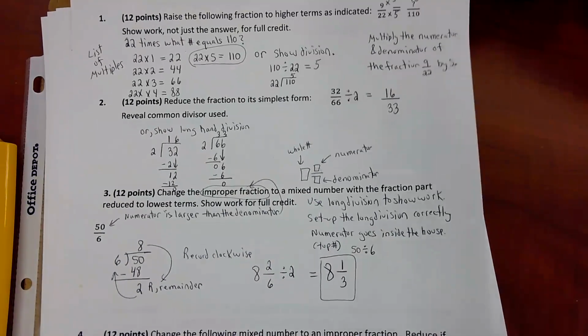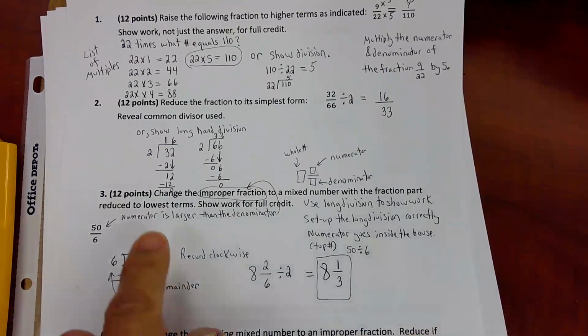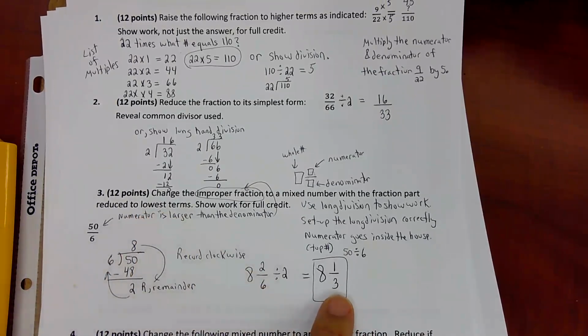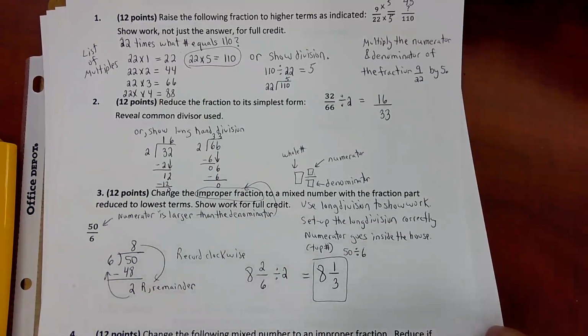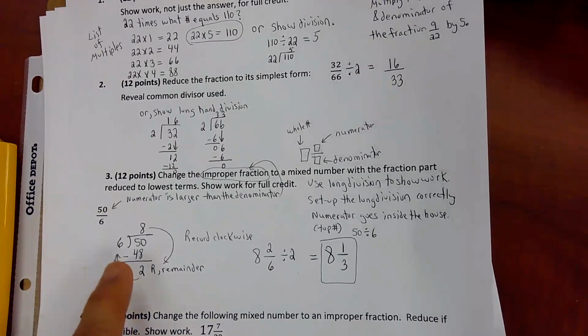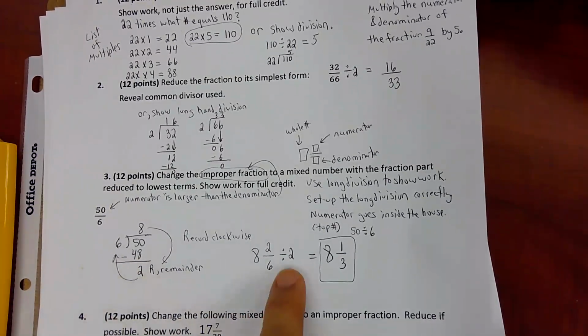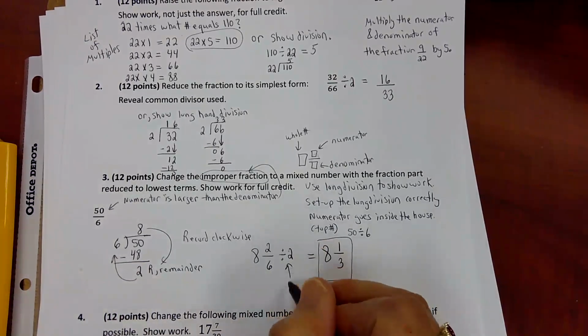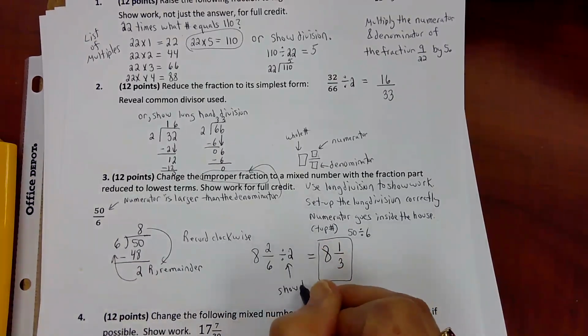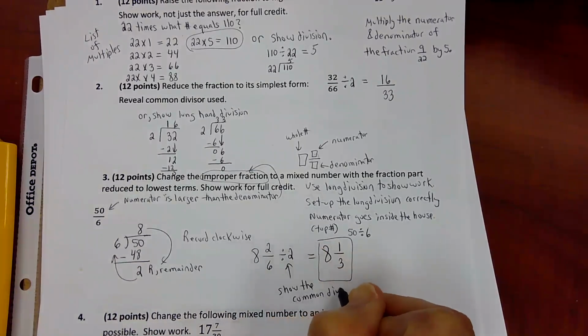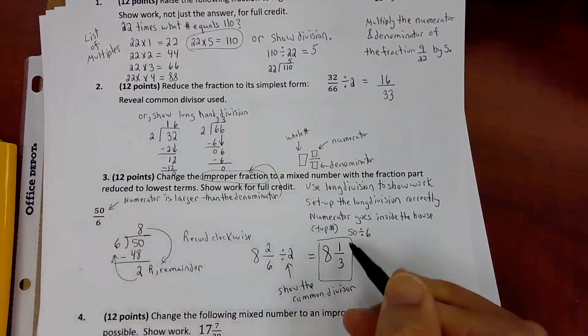All right, and so that's lowest terms. They said reduced to lowest terms. So this is not reduced to lowest terms, the 8 and 2, 6 is not. But the 8 and 1/3 is reduced to lowest terms. All right. So your work would be you showing the long division, showing your common divisor, and then you write it as a mixed number.